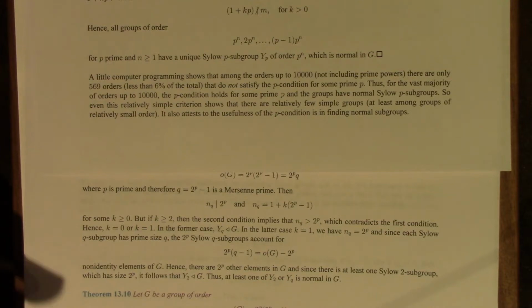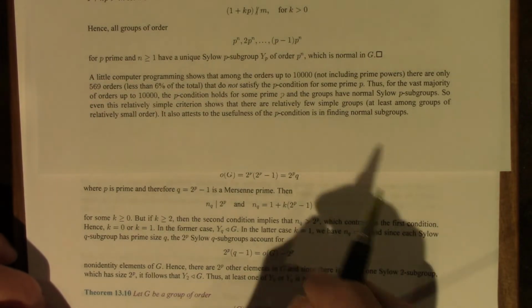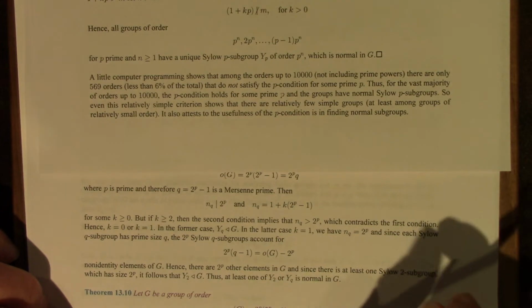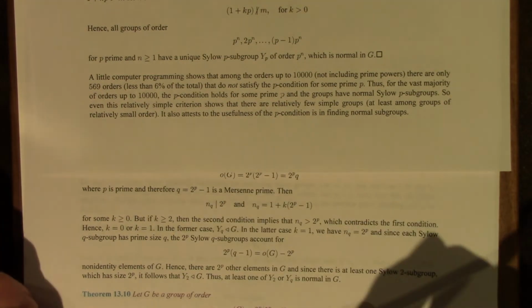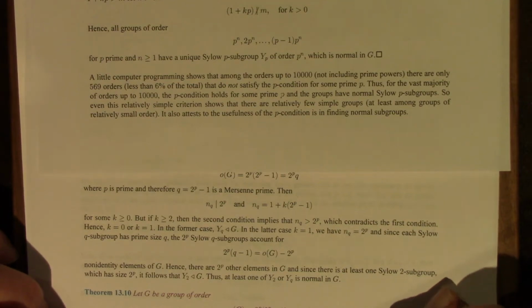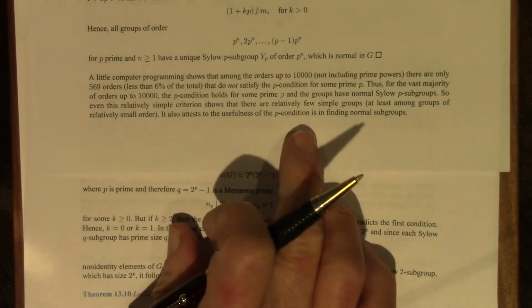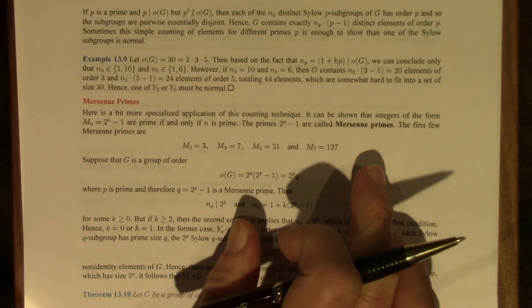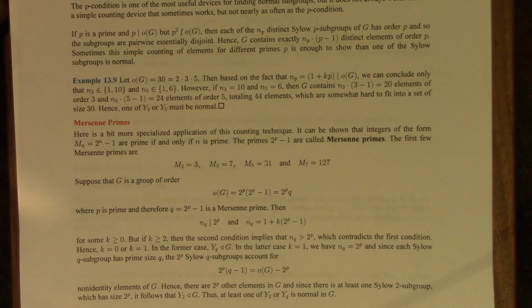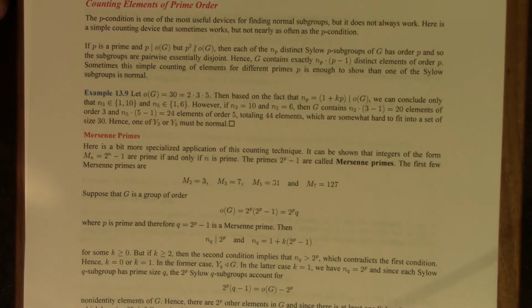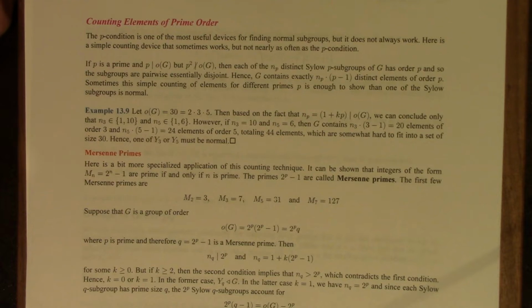So even this relatively simple criterion shows that there are very few simple groups, at least among this range of orders. And it attests to the usefulness of the p condition. It works roughly 94% of the time, at least for groups of small order. But it doesn't always work, so we need to find other tools as well.